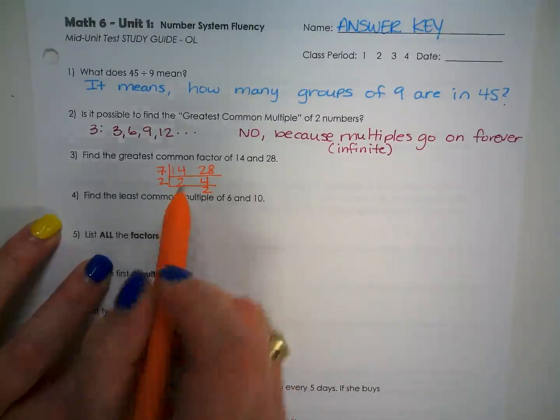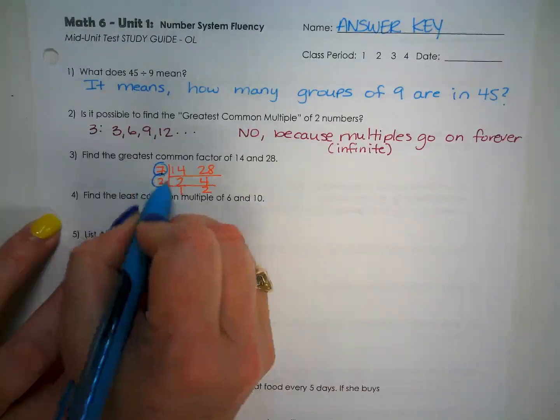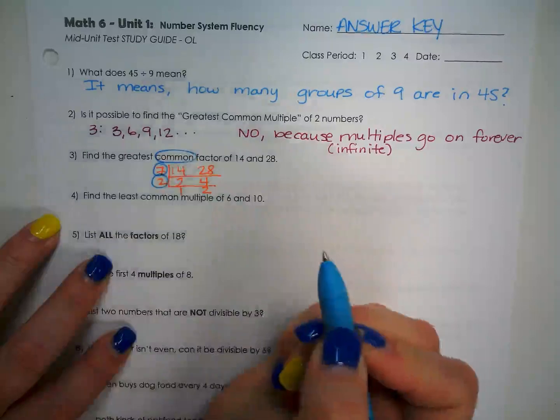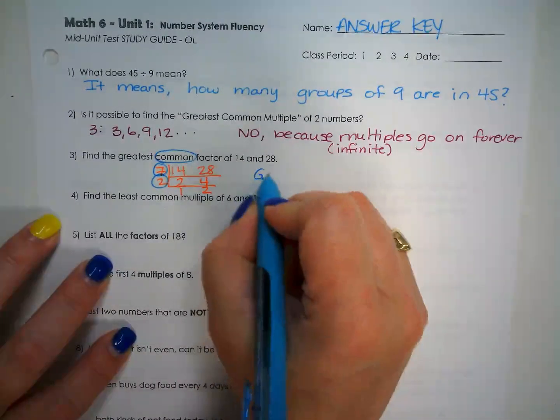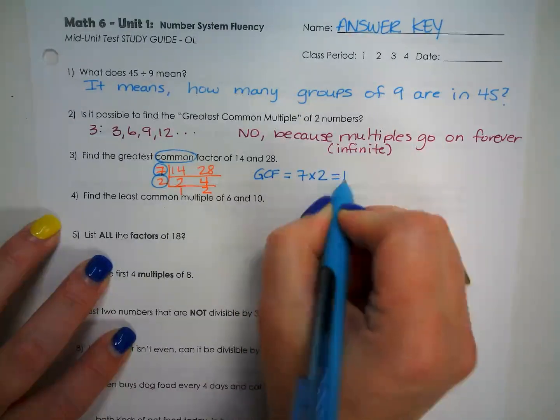And now the GCF is on the left. We take all the left factors, the ones that they had in common, and we multiply them. So our GCF, greatest common factor, will equal 7 times 2, which is 14.